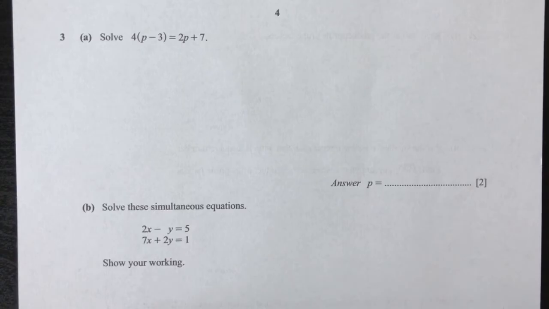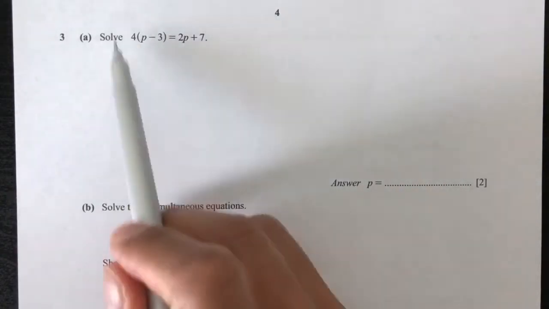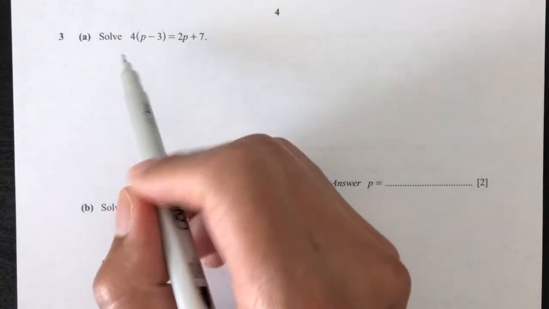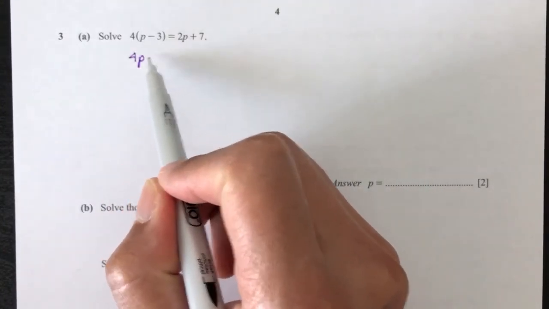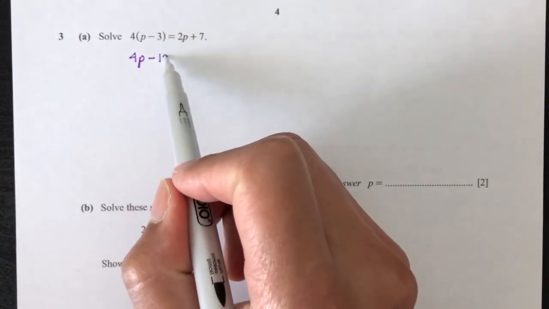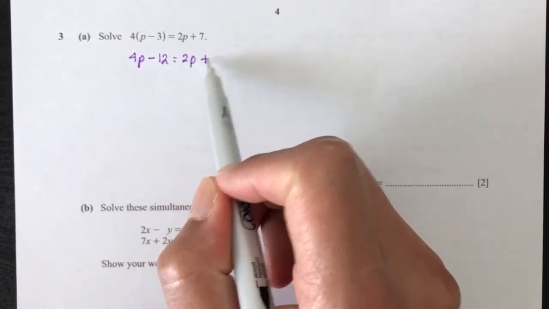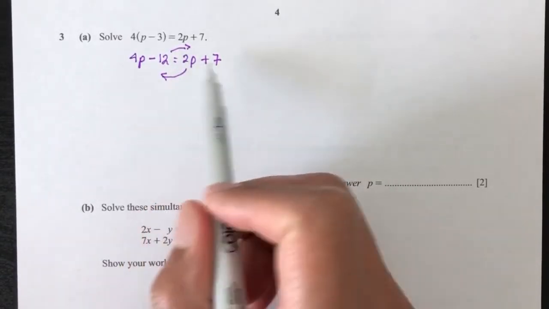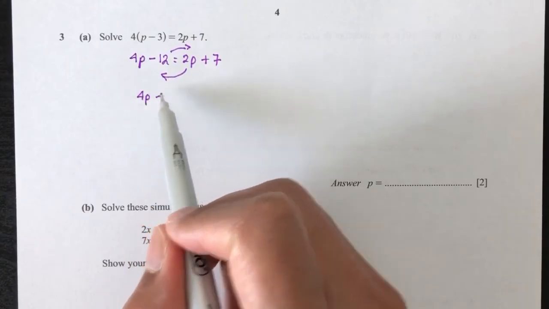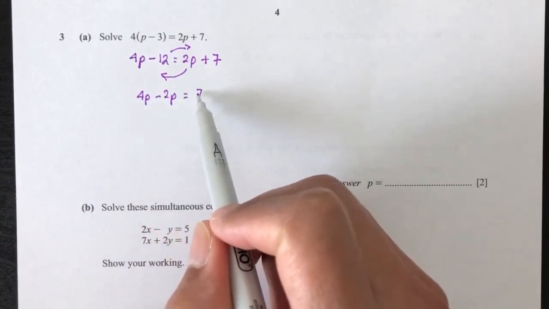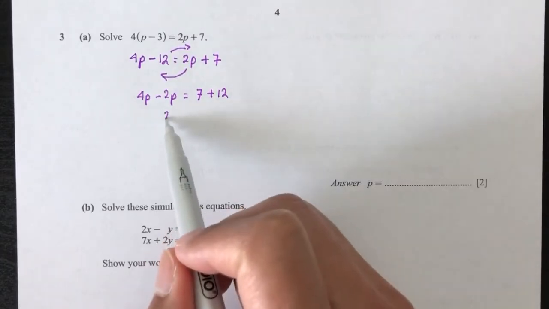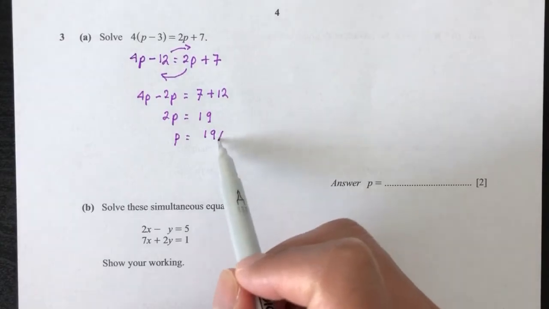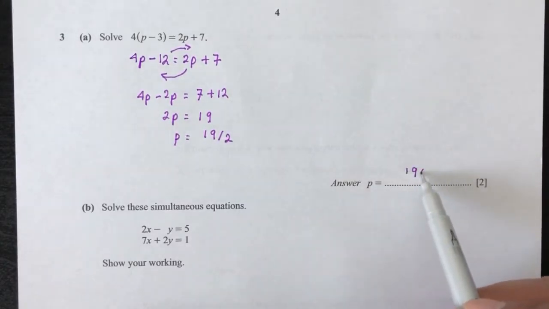Moving on to question number 3, part A. We have to solve this equation. So what is the value of P? First thing first, expand the brackets. So 4 times P is 4P, that will be minus 12, and we have 2P plus 7. So we have to first send P on one side and send all the constants on the other side. So here we'll have 4P minus 2P equal to 7 plus 12. This will be 2P equal to 19. So P equal to 19 divided by 2. This is your answer.